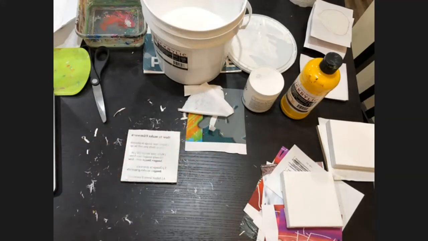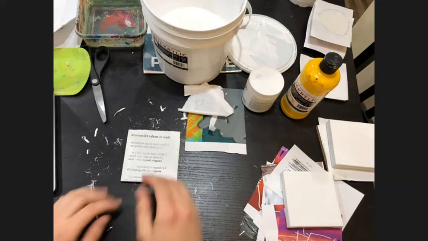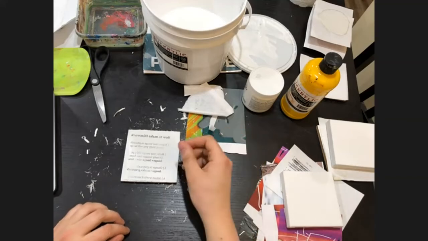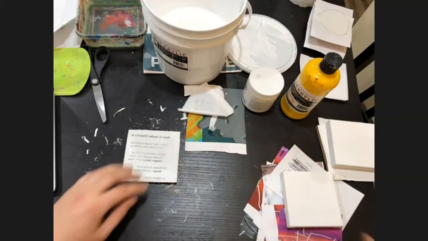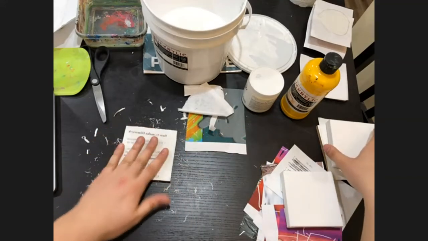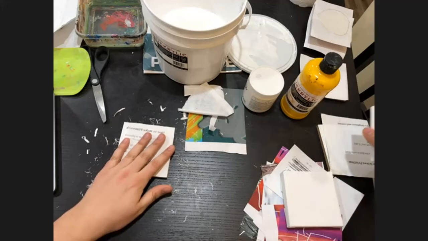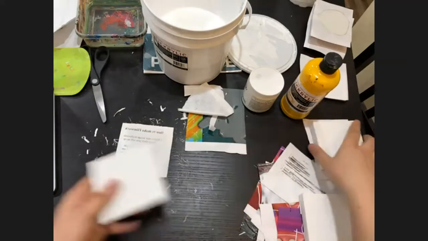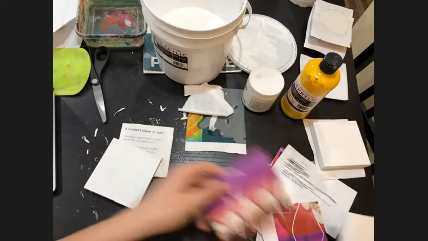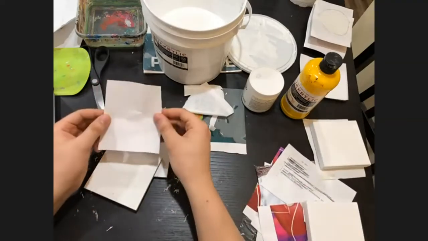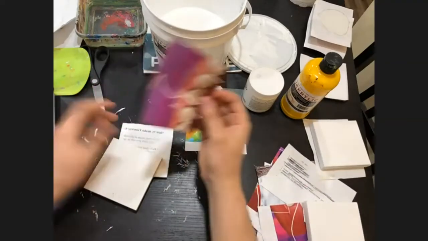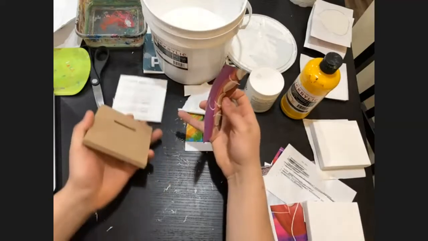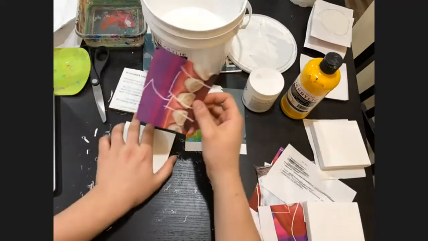Another technique I've found that works... well, okay, so the other one that I use with gesso, what was I using here? Panel and wide format inkjet. I believe this was toner, whereas this is actual ink.